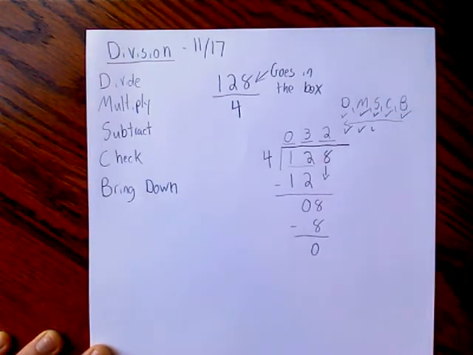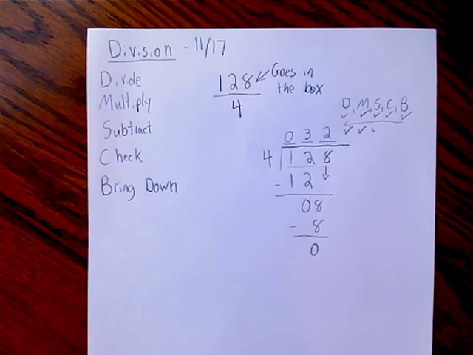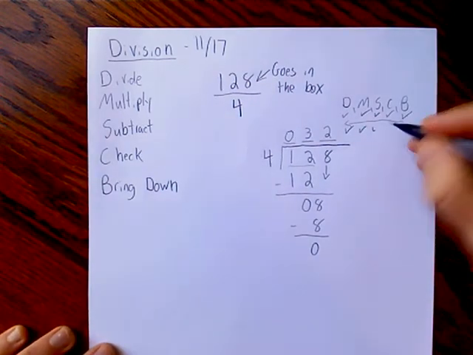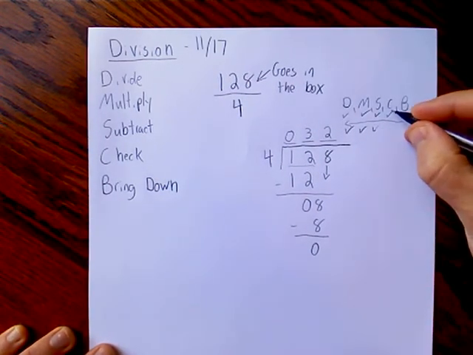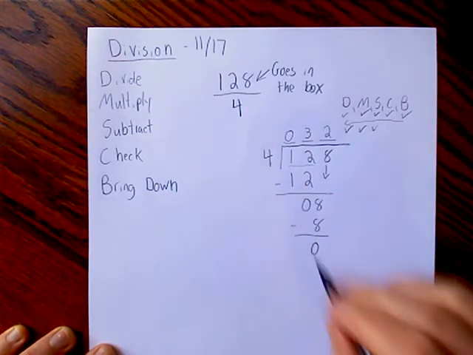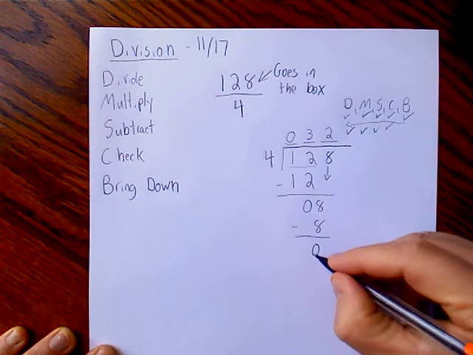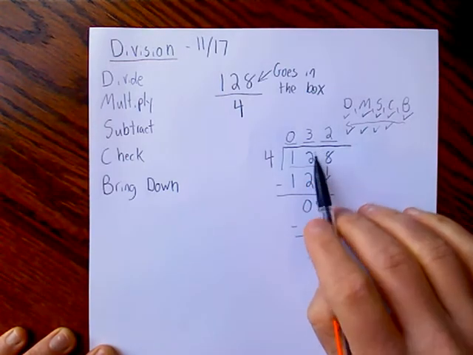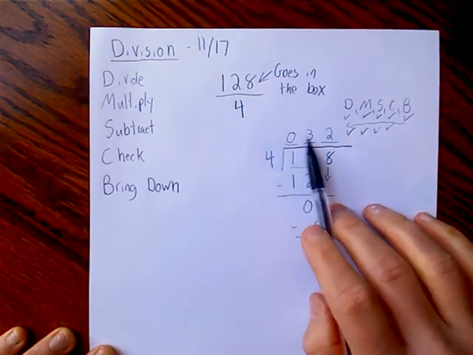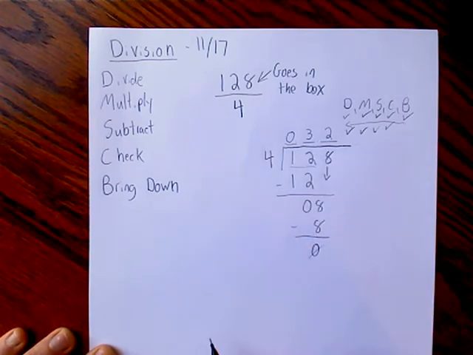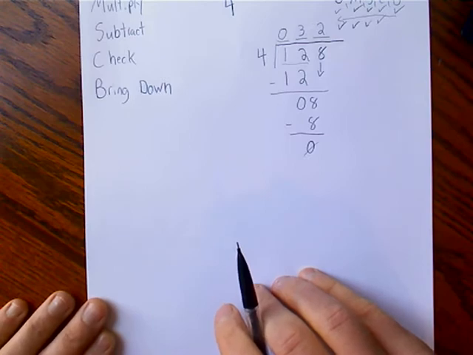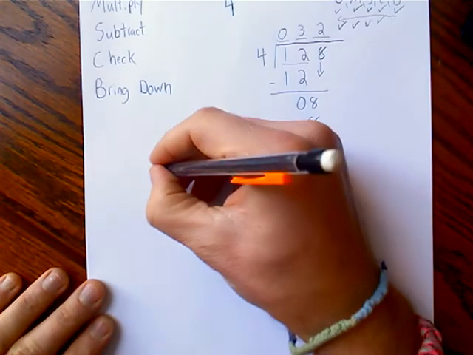Check. And to check, 0 is less than 4. We're good there. B, bring down. There's nothing left to bring down. We are done. So our final answer, 28 divided by 4, is 32. Okay? Let's work on another example problem, one that's a little bigger.